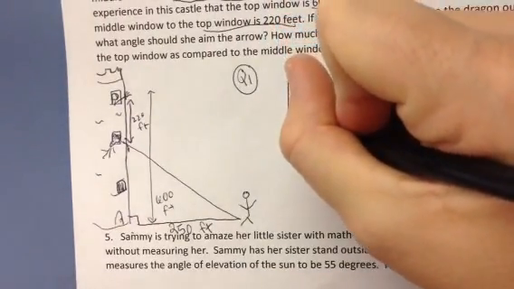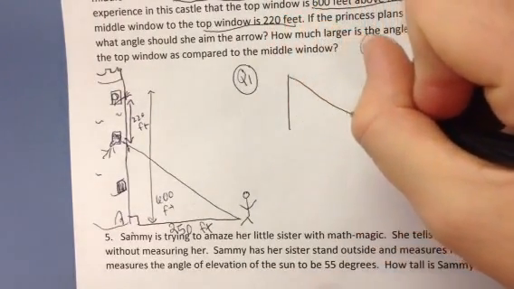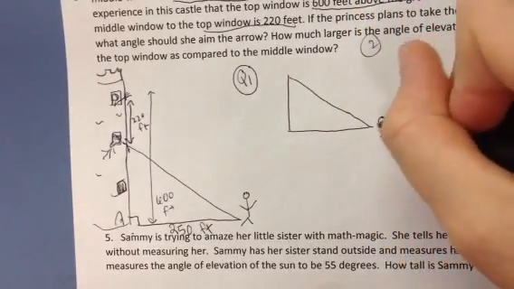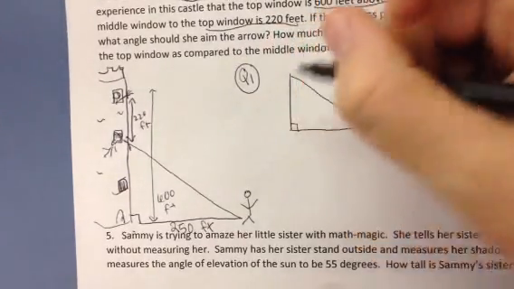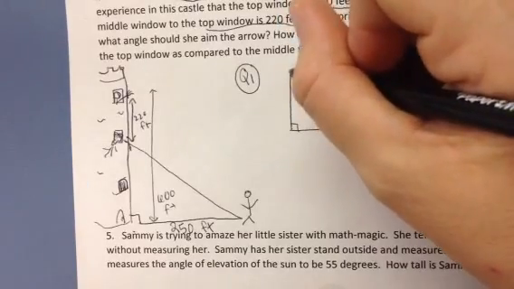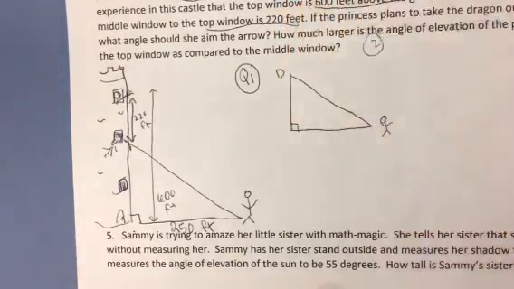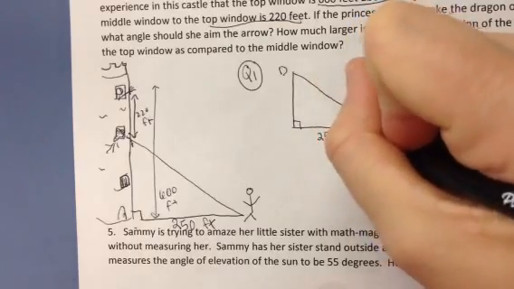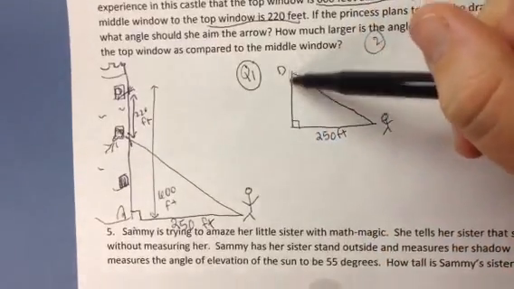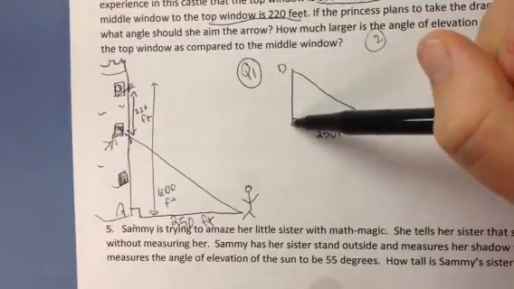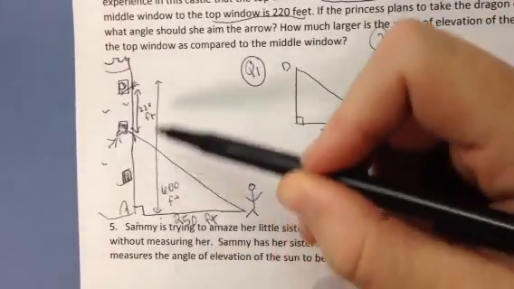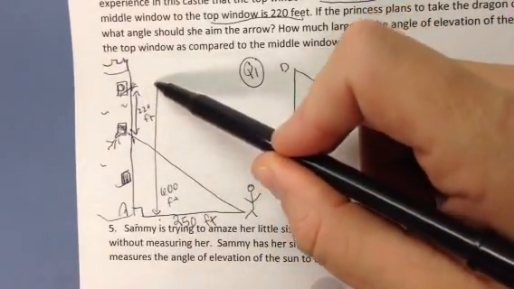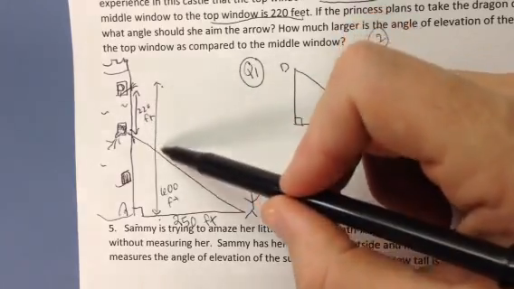So if I sketch this separate from that picture, because it's a really busy picture, princess is over here, right angle, and we know that this is where the dragon is. I'm going to write D for dragon. We know that this is 250 feet, and we can figure out how far off the ground the dragon is, because we know the prince's window is 600 feet from the ground, but the dragon's window is 220 feet less.